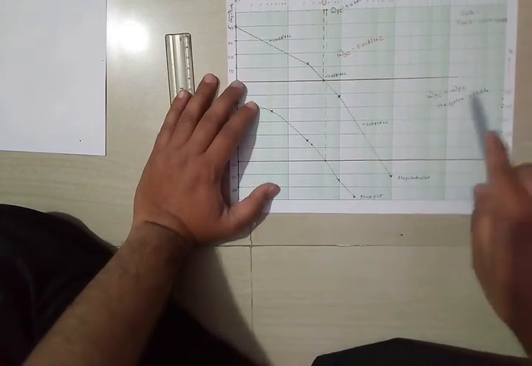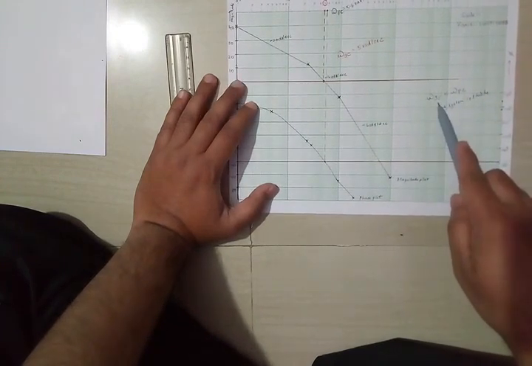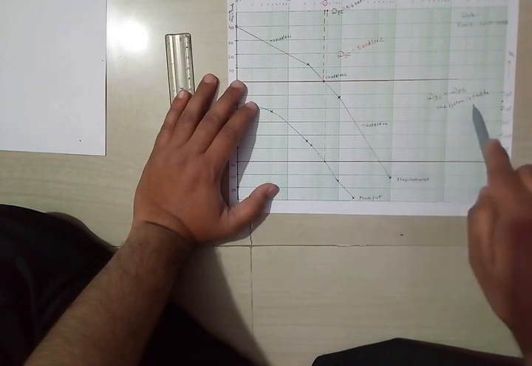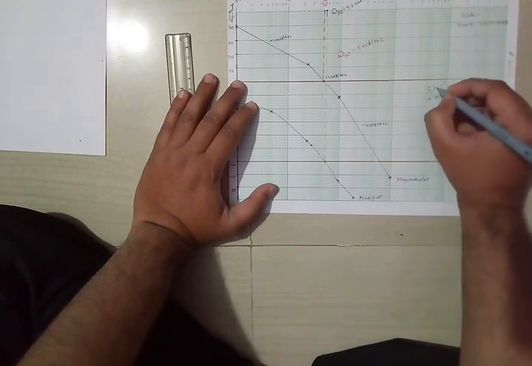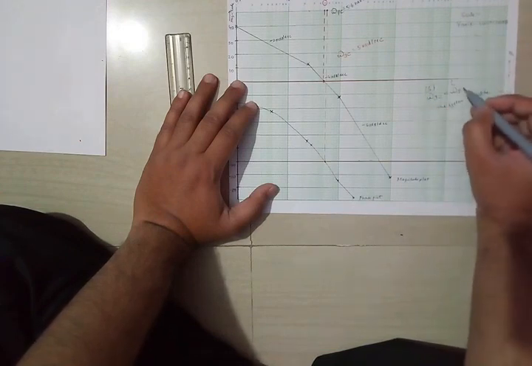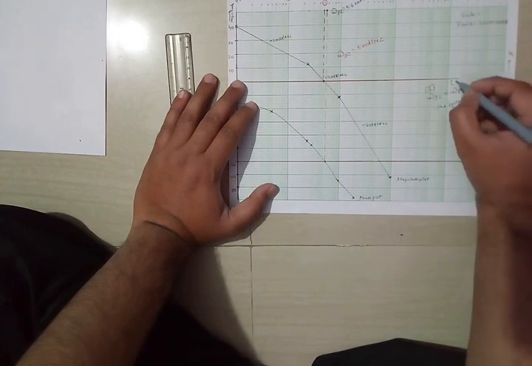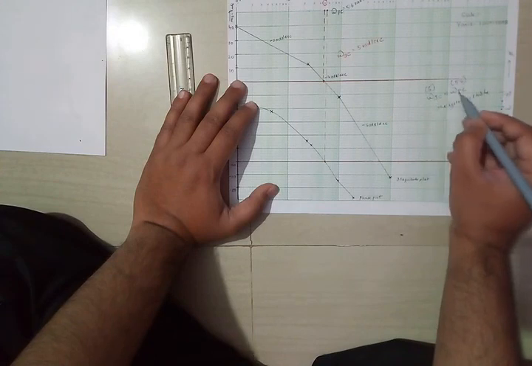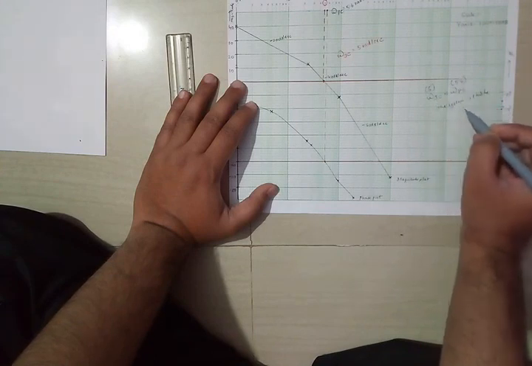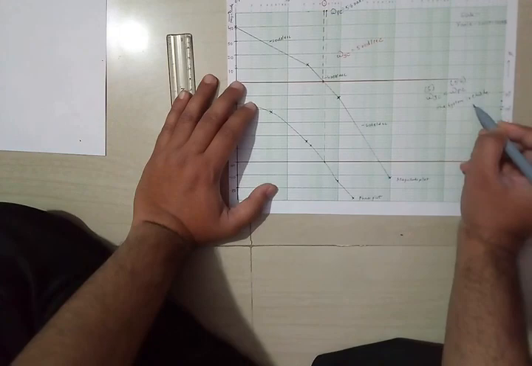Always remember this condition: when the gain crossover frequency is lesser than the phase crossover frequency, the system is said to be a stable system. Here the gain crossover frequency is 5 radians per second and the phase crossover frequency is 5.6 radians per second, so the system is stable.